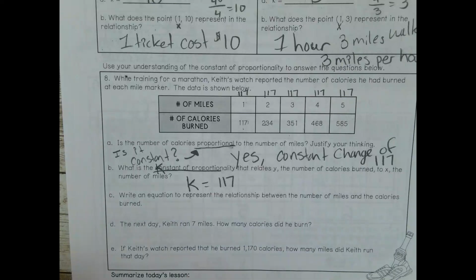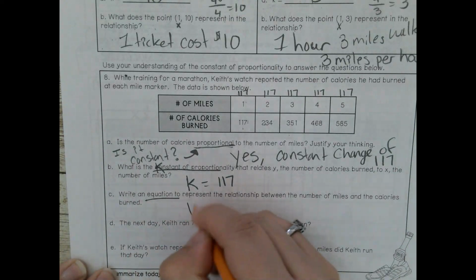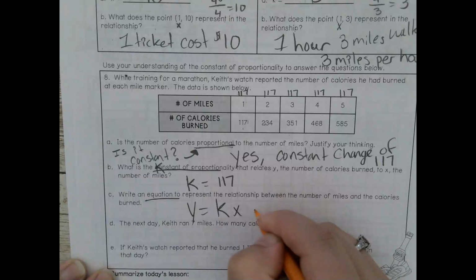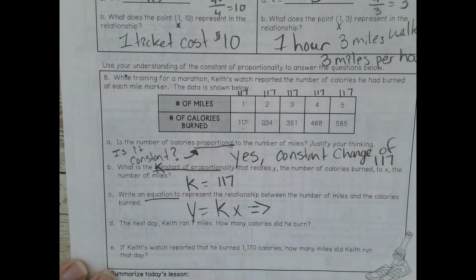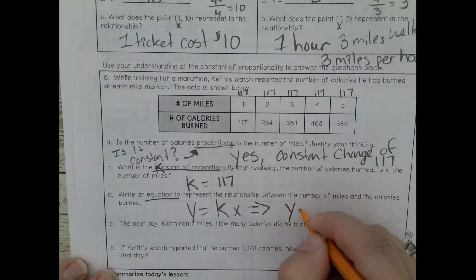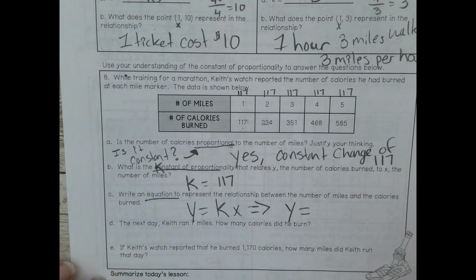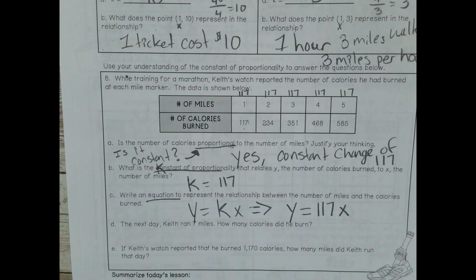And then it wants us to write the equation. Well, we've already kind of been practicing that, so what would it look like? Y equals 117x.